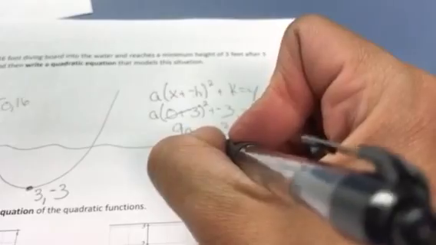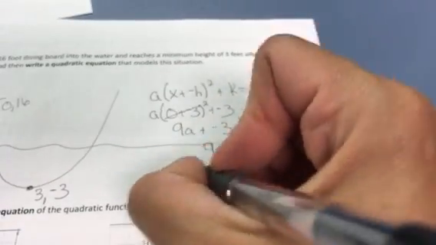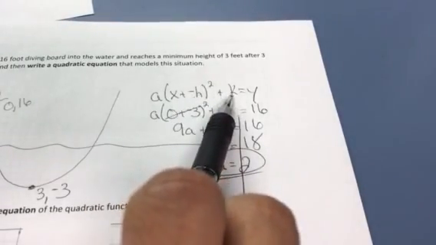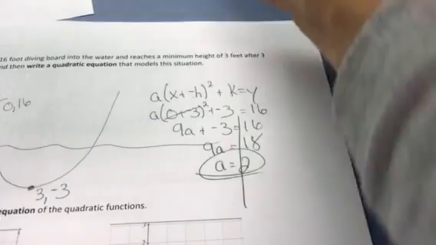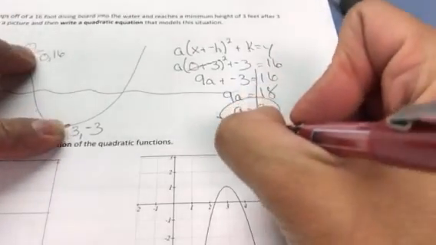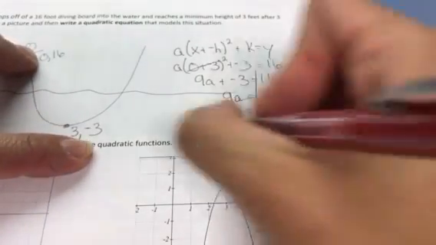And now I'm just going to solve for A, get A by itself. I'm going to add the 3 over. That gives me 18, and when I divide, I get A to be 2. And now I can put A in the opposite of H and K back in, and we leave X and Y as X and Y. So when I'm done, I get 2 of X plus, again, the opposite of 3, so -3 squared, plus my K, which is -3, equals Y.